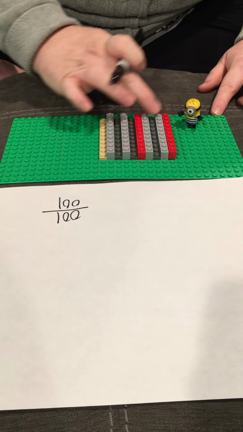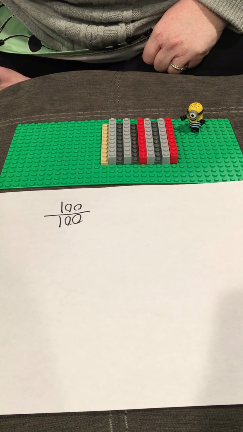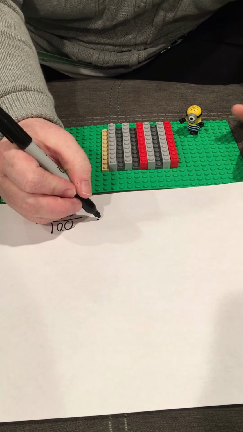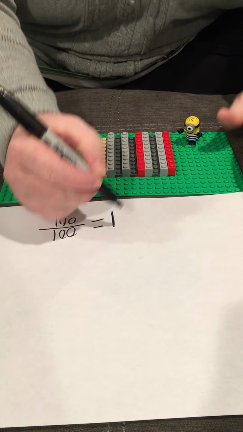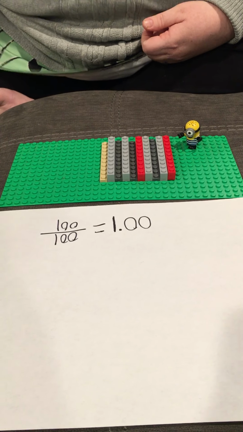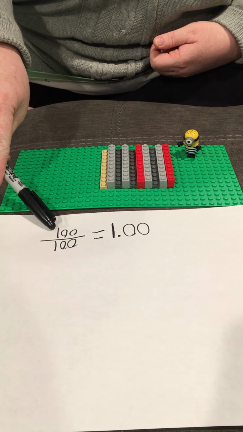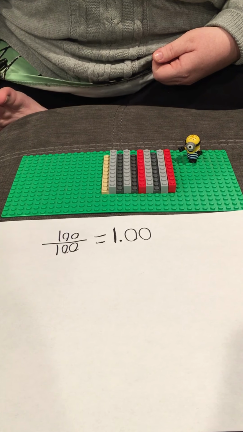So right now he has 100 pegs out of the 100 he was given, which is the same thing as one whole garden. Sometimes people might say one whole, like one whole dollar. So this is showing how 100 of his pegs is the same thing as one whole garden.